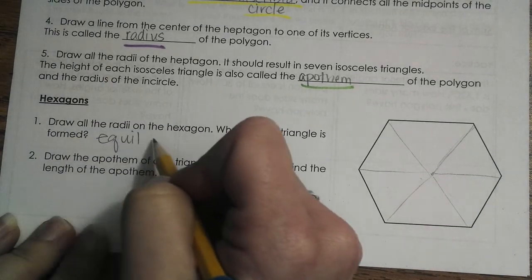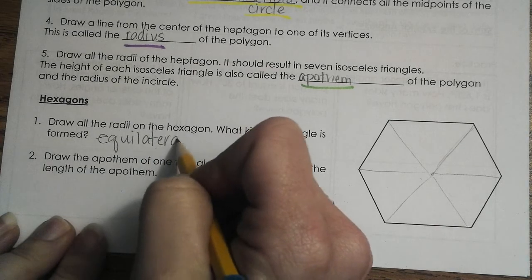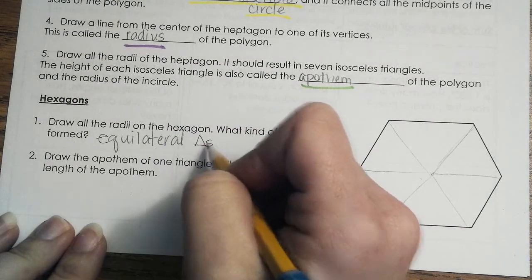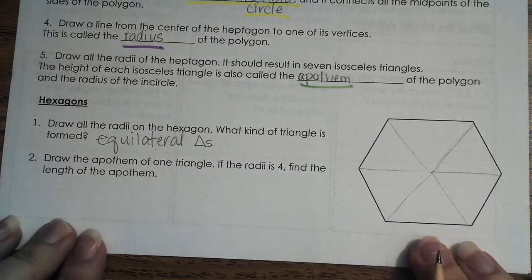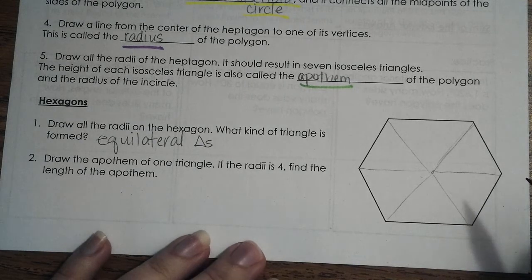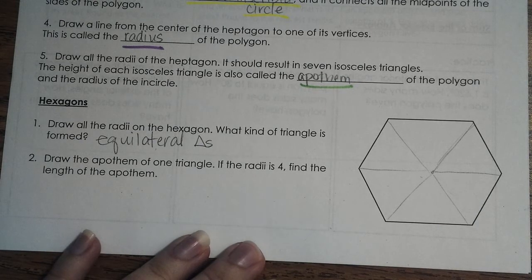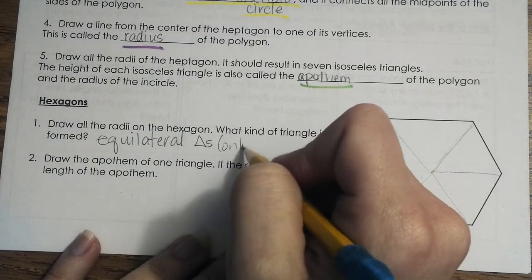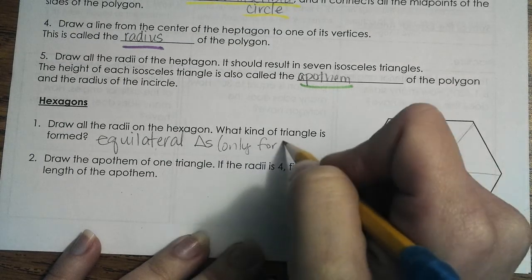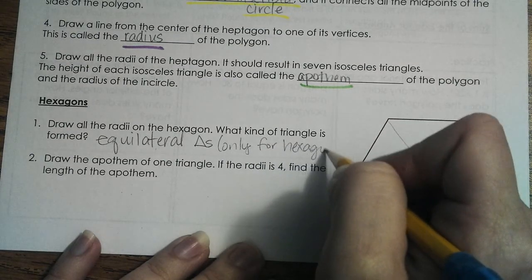The hexagon is the only polygon that has equilateral triangles formed inside. All the others have isosceles triangles. Only hexagons.